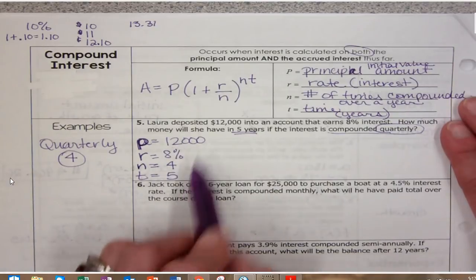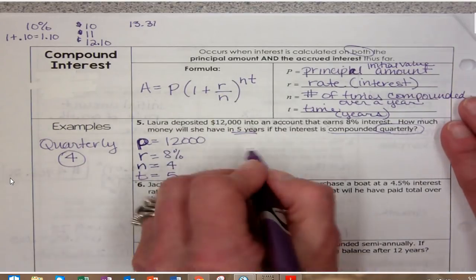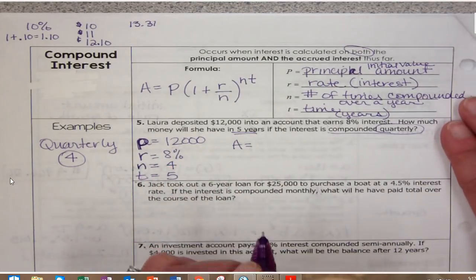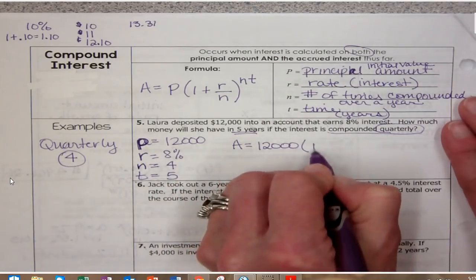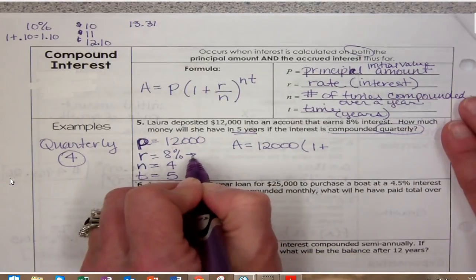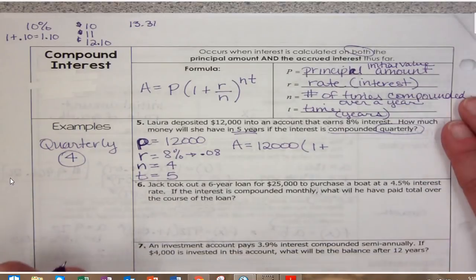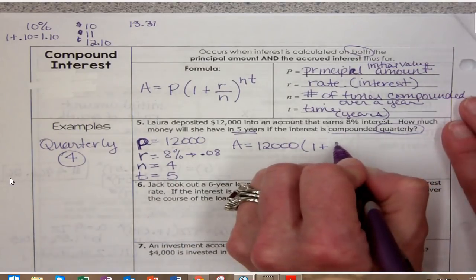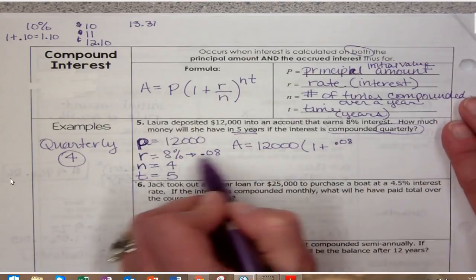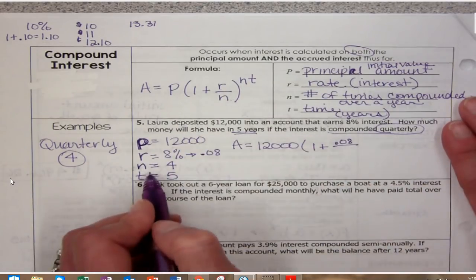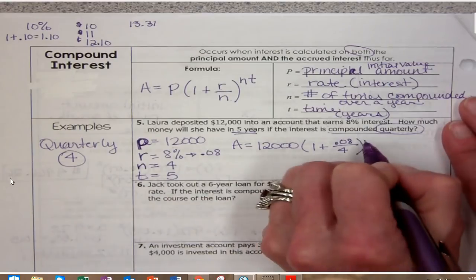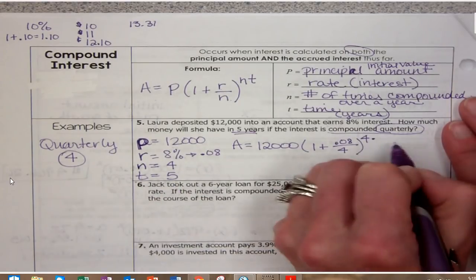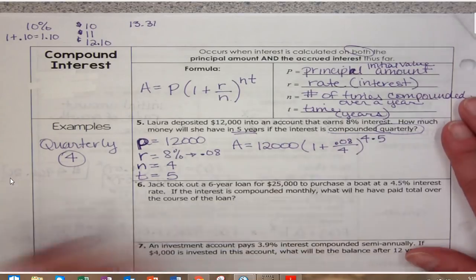So we're going to take all these and put them into our equation right here. So A is going to equal 12,000, which is our principal amount, times 1 plus 0.08, which is my R, divided by n, which is 4, raised to the n, 4, times the t, or the x value, 5. All right?